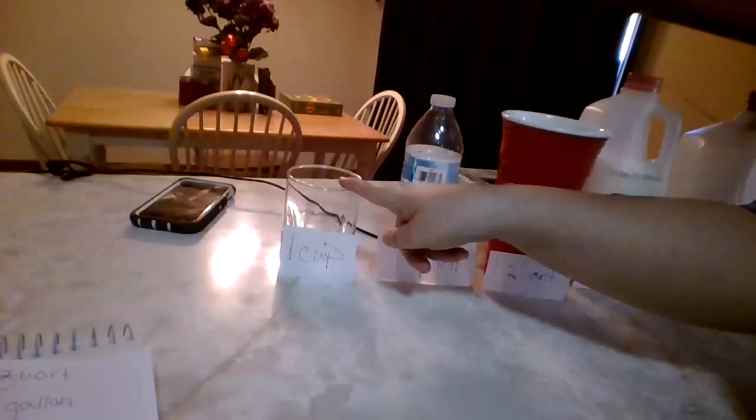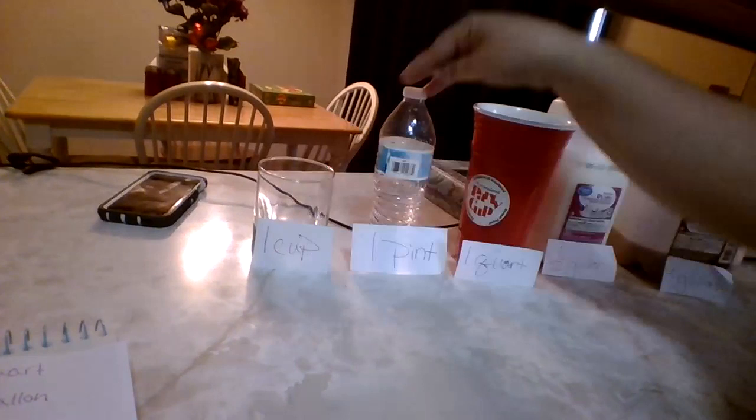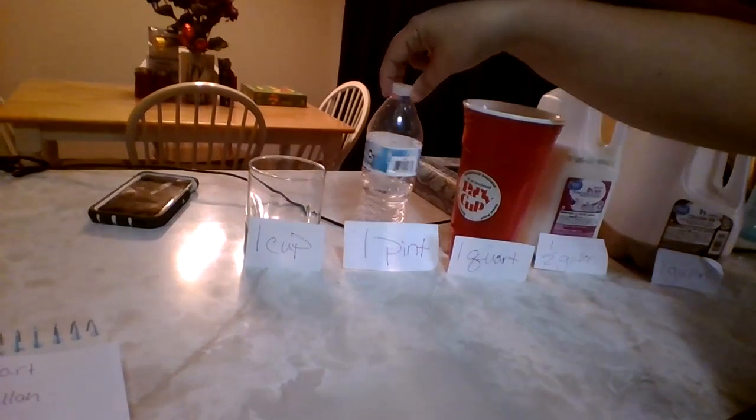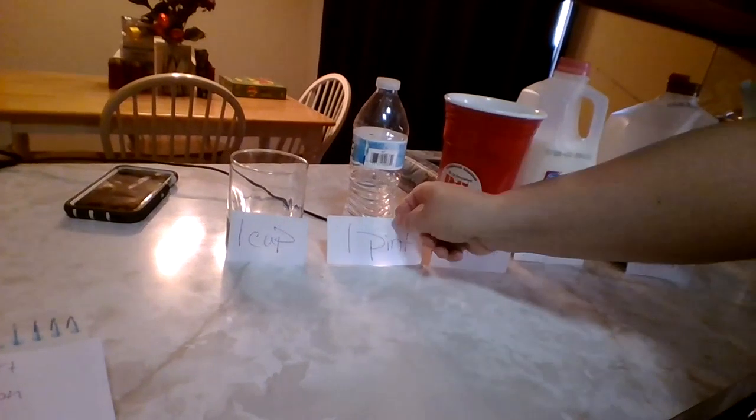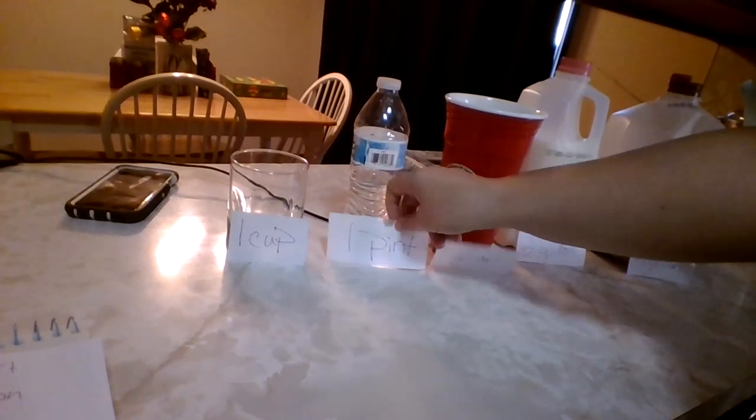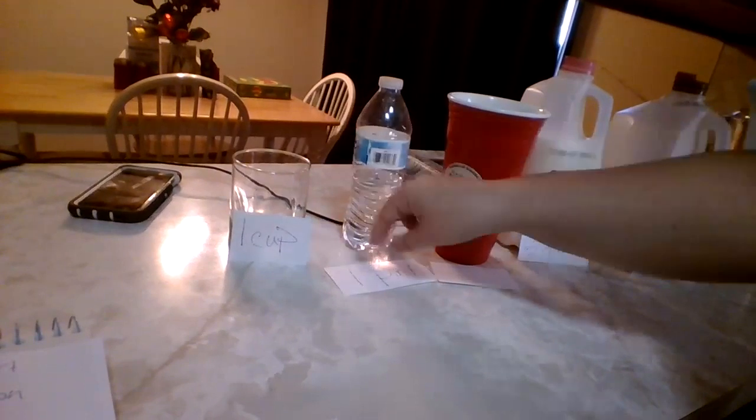So if we move over here, this is a cup. Okay, it's a glass that we drink out of every day. It is a cup. It is a smaller unit. Okay, the next bigger unit is a pint. So this here is a water bottle. Most of us have drunk from a plastic water bottle before. This is a pint. Okay, and you can tell that a pint is bigger than a cup.